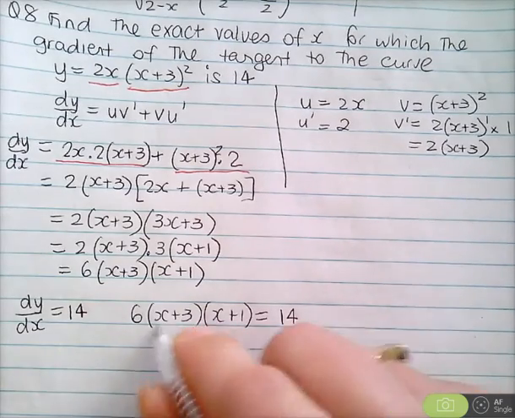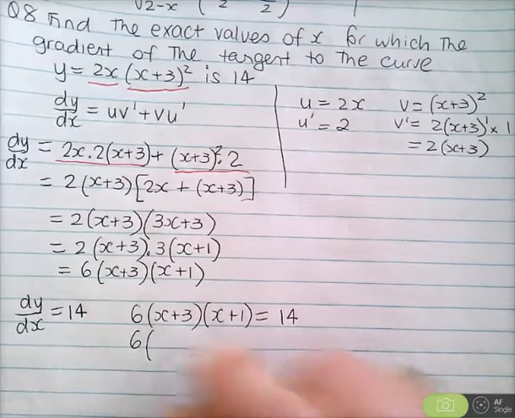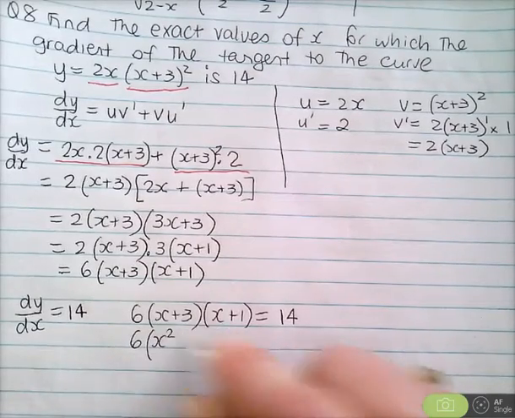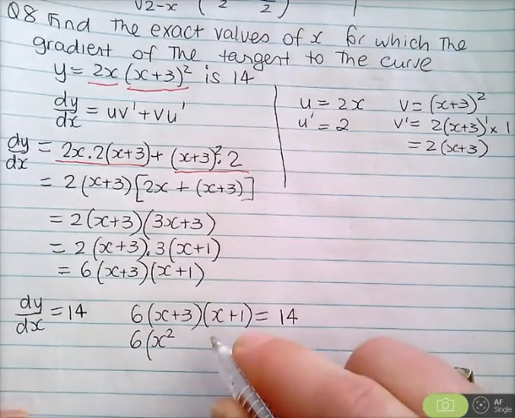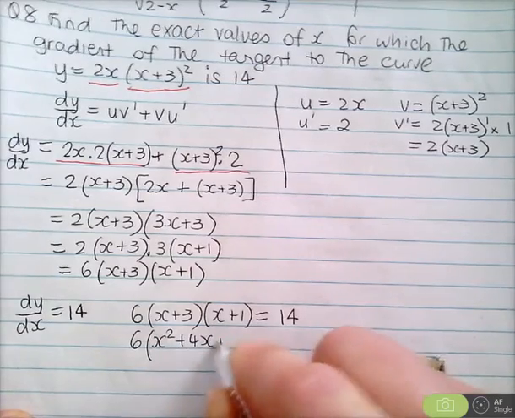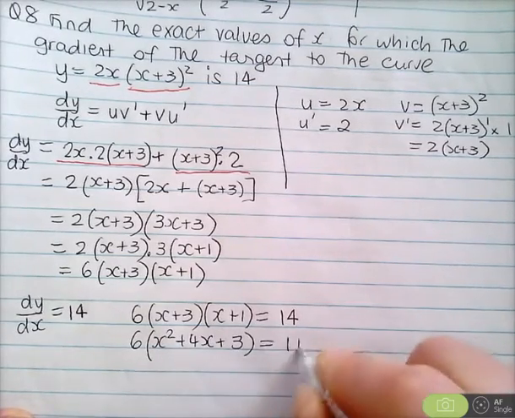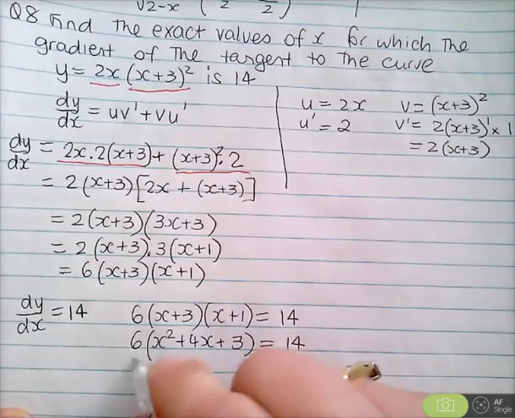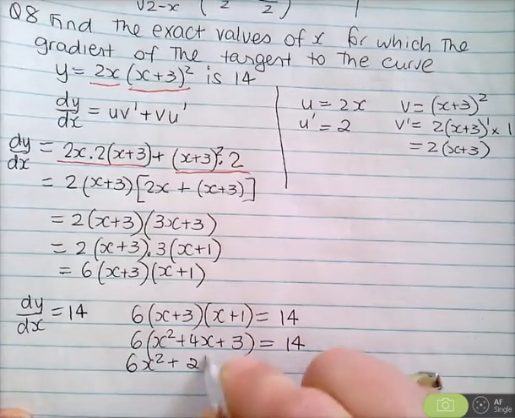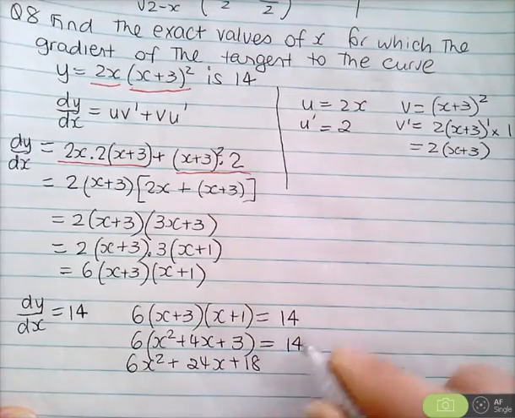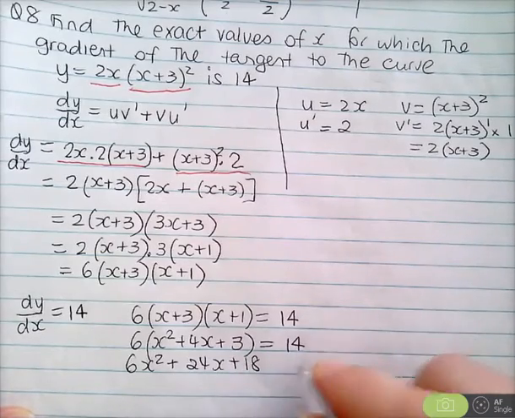So let's keep the 6 here. Expand the others and you get x squared plus 1x plus 3x, which is plus 4x plus 3. Expand more, 6x squared plus 24x plus 18. Now I'm going to bring the 14 over.